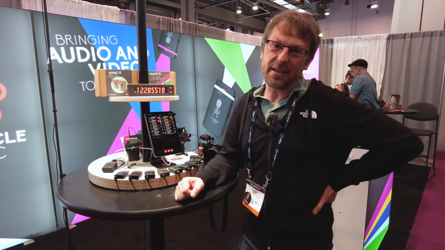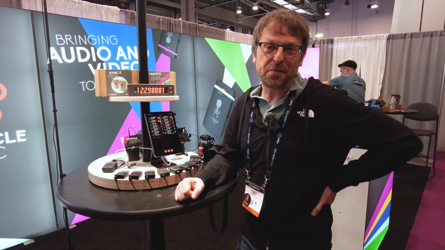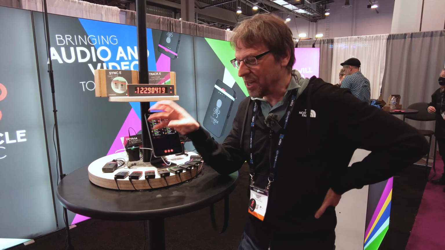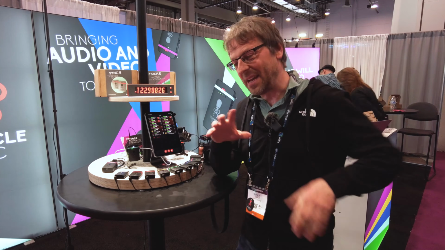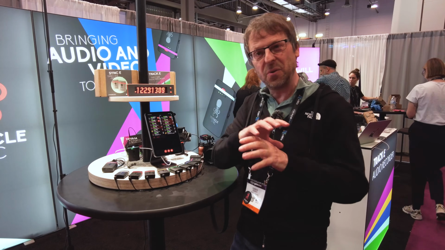And what does Tentacle Sync Studio do? Well, it's a pretty straightforward and simple solution to sync up all your footage. All you have to do is drag and drop your footage into the software and hit the sync map button, and it automatically arranges all video and audio clips for you on the timeline.